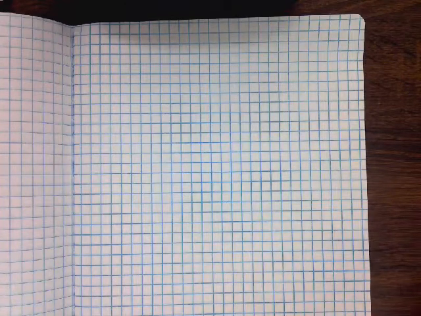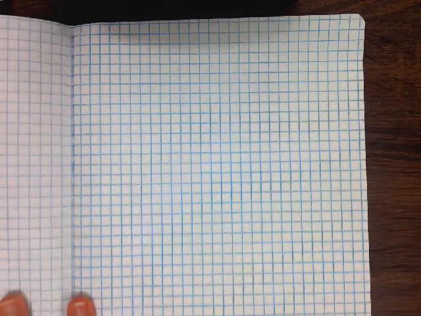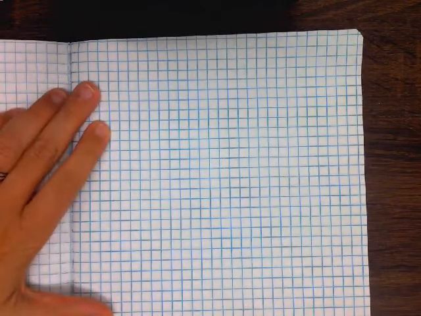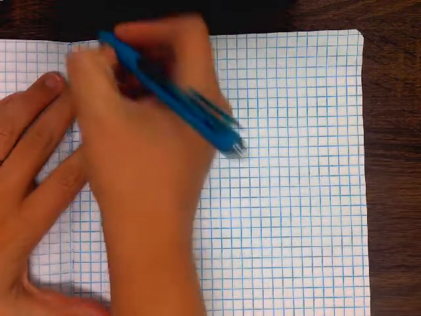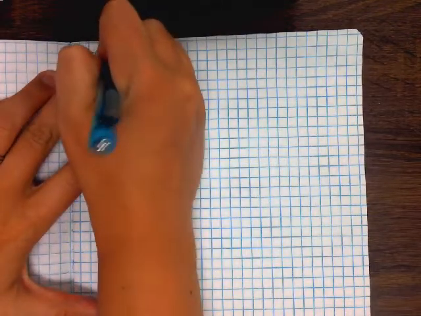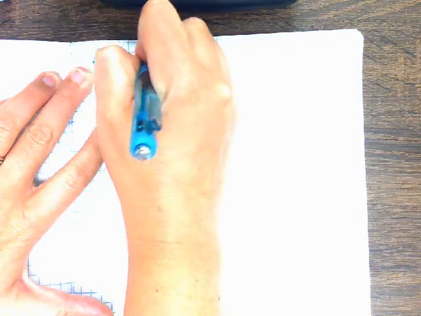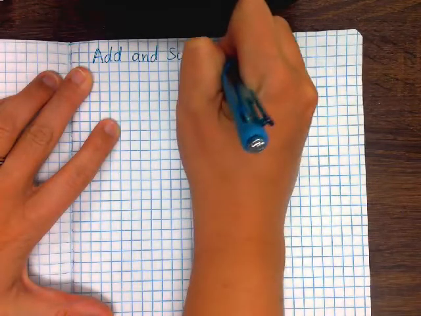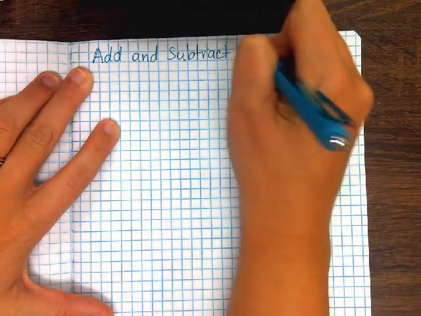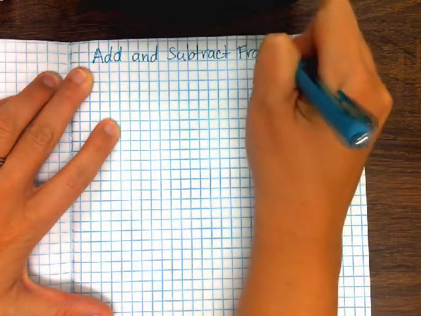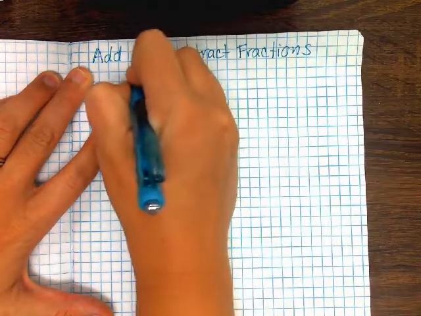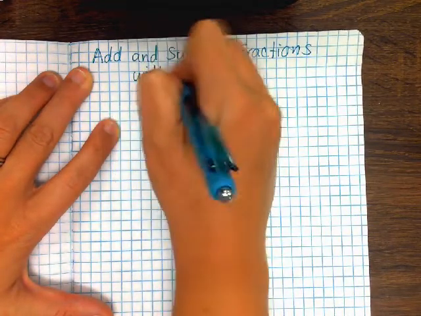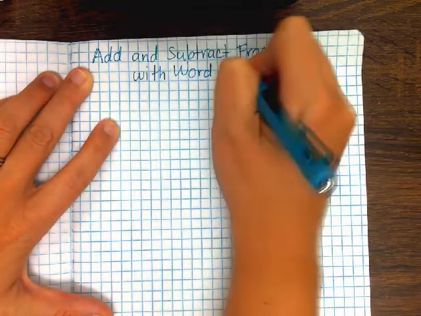Hello. Today we are going to continue on with adding and subtracting fractions, but today we're going to focus on word problems. So at the top of your next clean sheet of paper in your notebook, we're going to write our title: Add and subtract fractions with word problems.